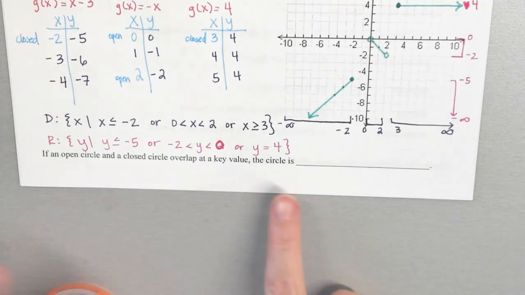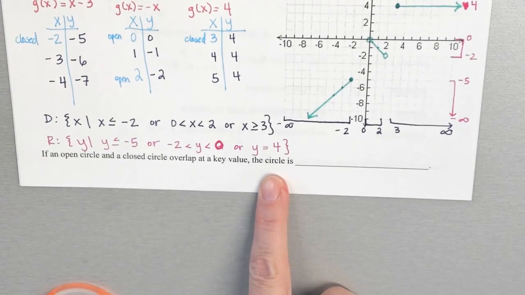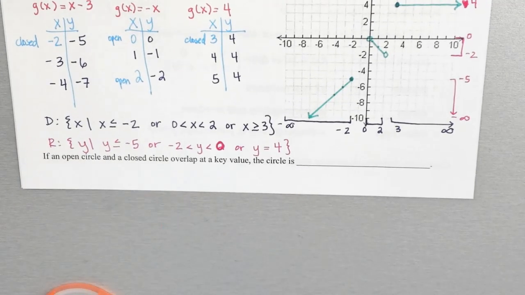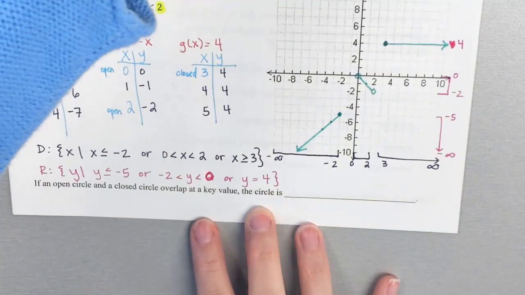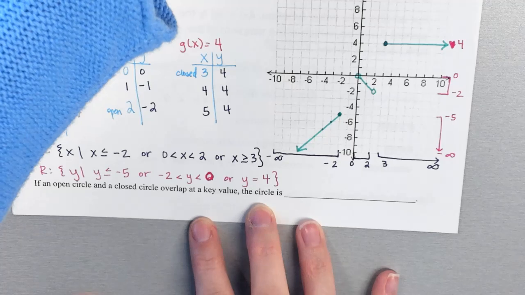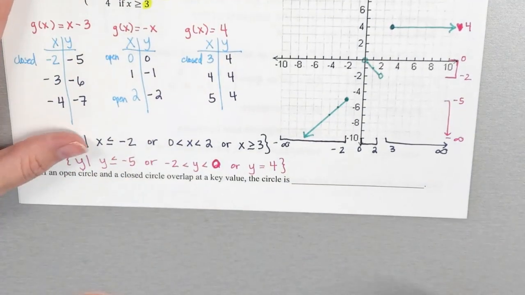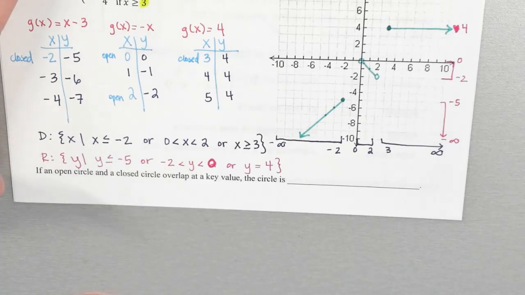All right. Now there is a rare thing that happens. Sometimes an open circle and a closed circle overlap at a key value. For example, if this was moved down here and the closed circle overlapped with the open circle, it's the closed circle that takes precedence.